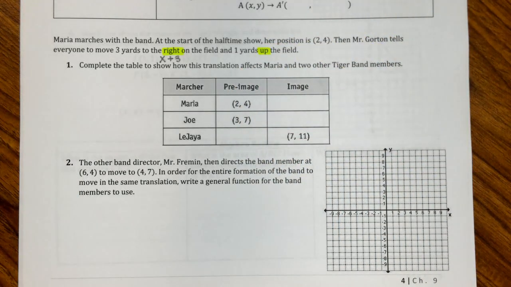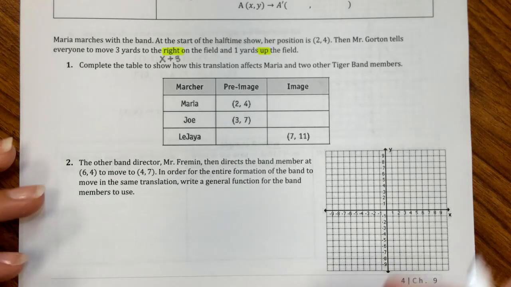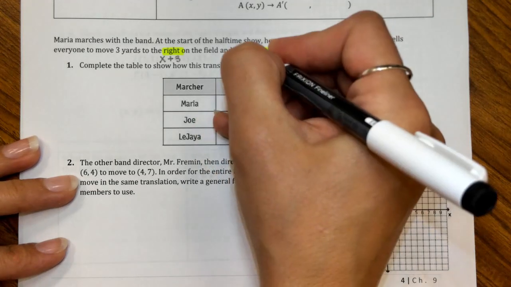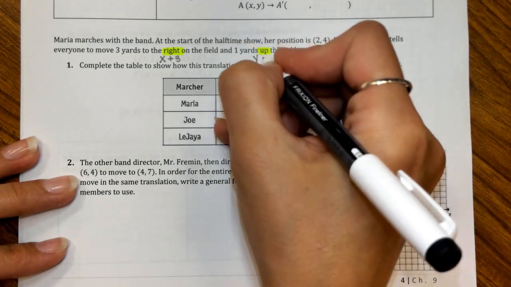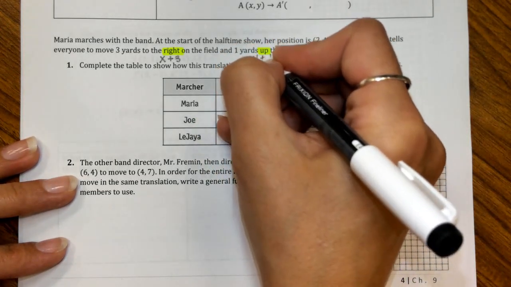And then whenever you're looking at 1 yard, up and down is your y-axis. Up goes towards the positive numbers. Think about a thermometer. As it goes up, the numbers get higher. As you go down, you can get into the negatives. So we're going to go up 1. So up is y, and it's going to be a +1.